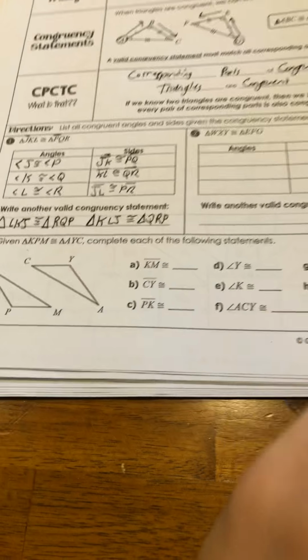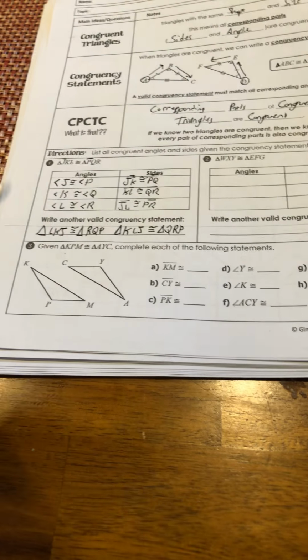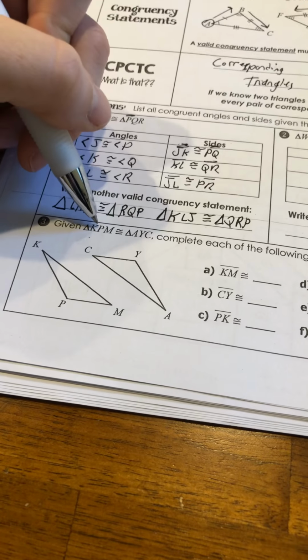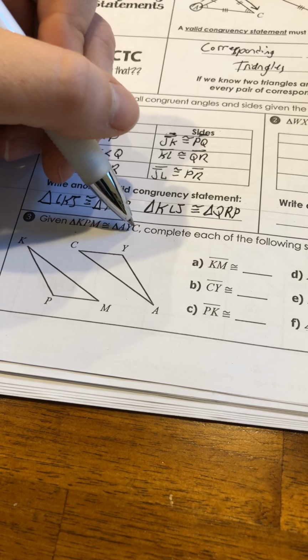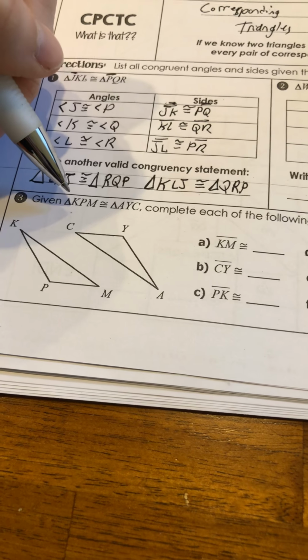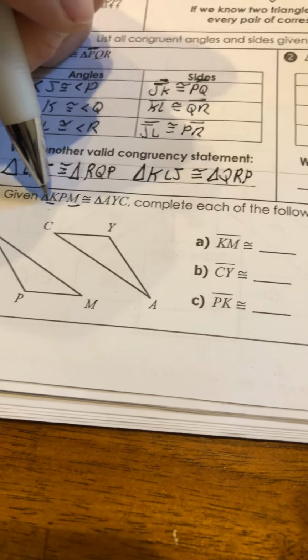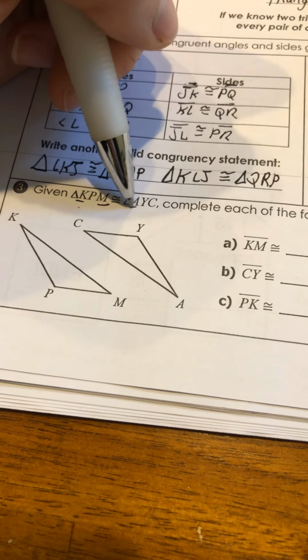And then we're going to look at the bottom. So it says, given triangle KPM is congruent to triangle AYC, complete each of the following statements. So I'm not going to use the figure. I'm going to use the statement because that's a little easier. So KM, first and last. Okay? AC.